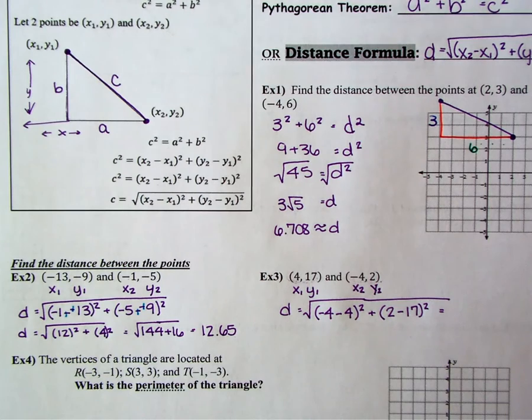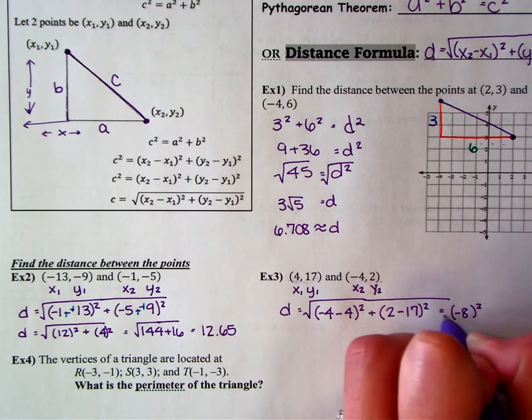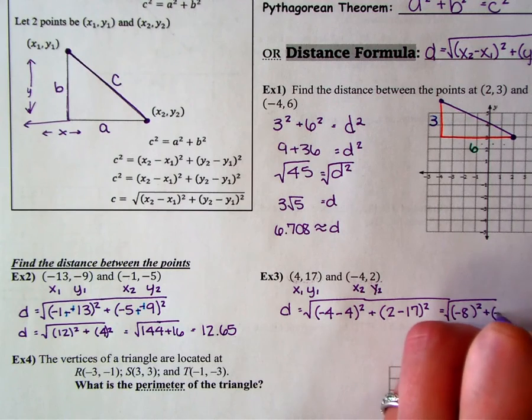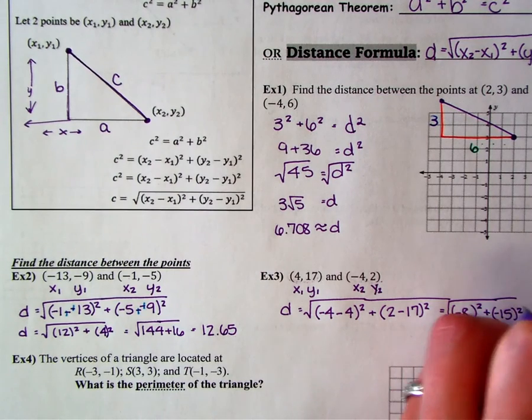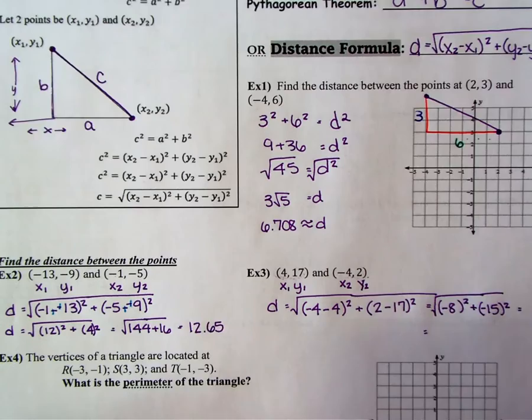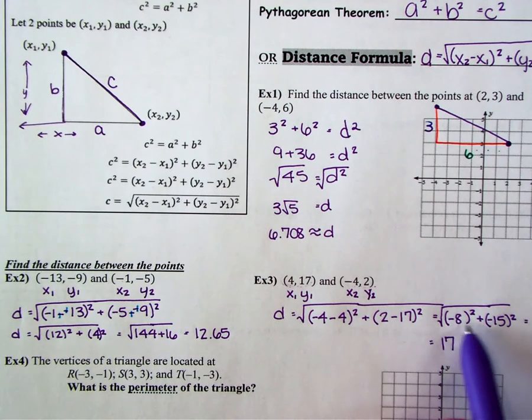So negative 4 minus 4 is a negative 8. 2 minus 17 is a negative 15. Remember, when we square it, it becomes positive, which is a good thing because we always want distance to be positive. So I'm going to plug that into my calculator. When you plug it in, make sure that your values are inside parentheses. And so for that one, we find that the square root of 64 plus 225 is 17.